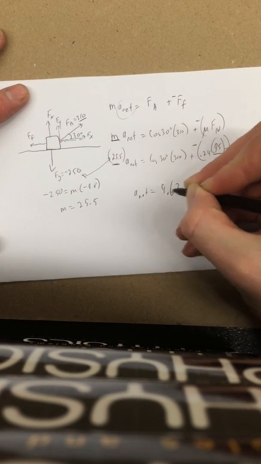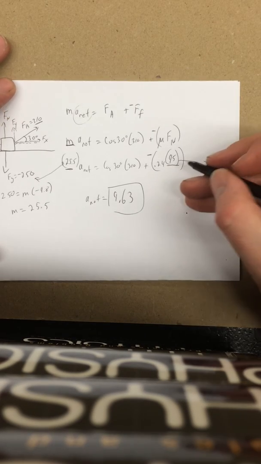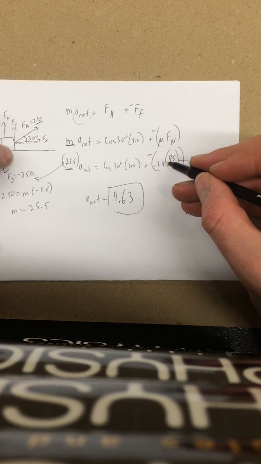Something to make sure you don't make almost the same mistake I just did here: make sure that the force of friction is negative because it's moving to the left.